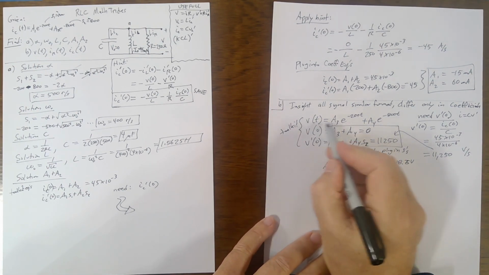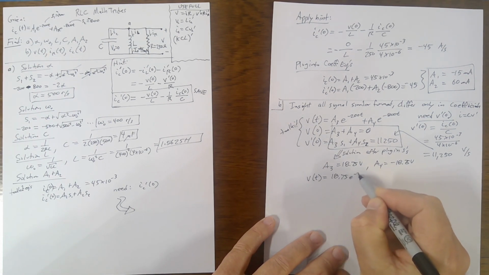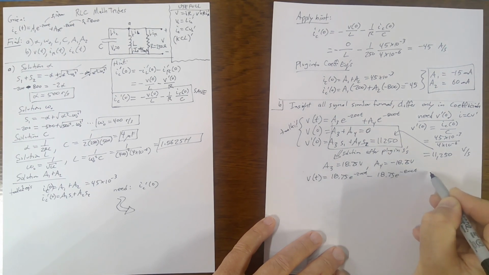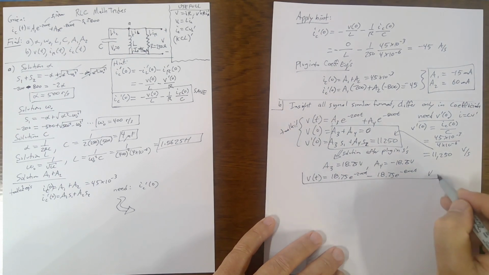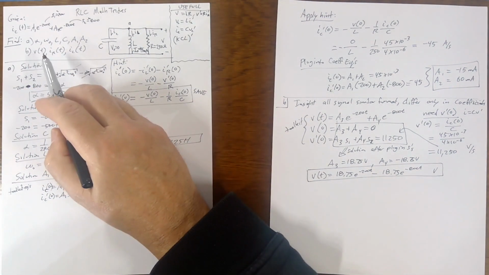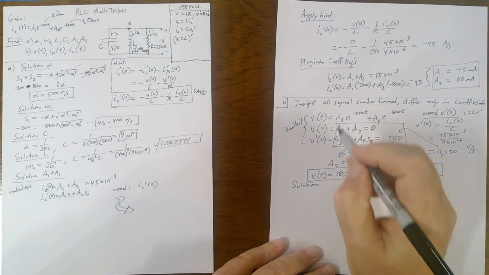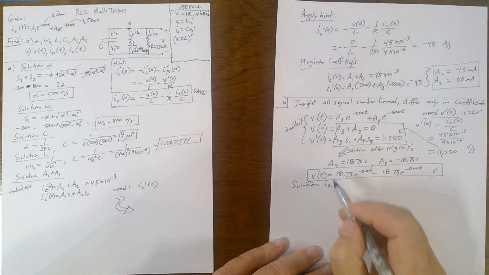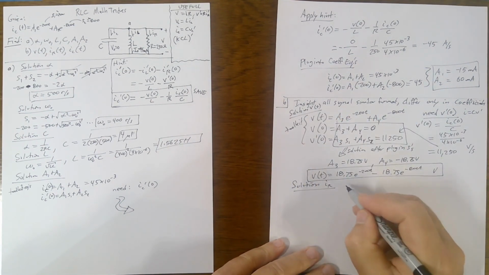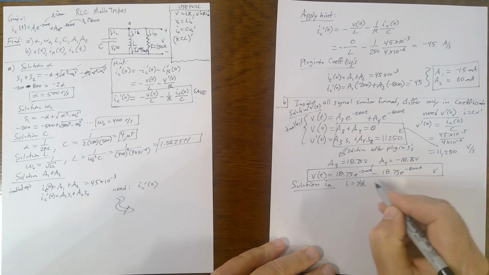So back to our V of t general form. V of t is going to be 18.75 e to the minus 200t minus 18.75 e to the minus 800t volts. That's an answer. Put a box around it. Then we need this I sub r. So the solution for I sub r, this was the solution for V of t. For I sub r, we're just going to use I equals V over R, V equals IR, right?